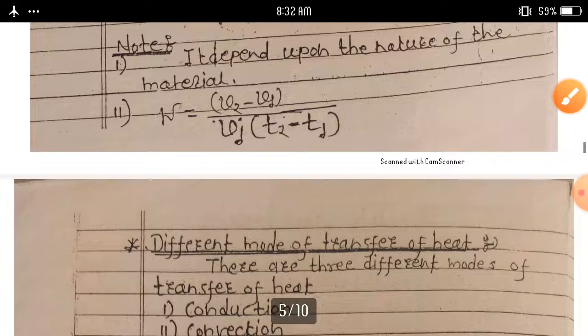In this way we can discuss three types of thermal expansion. First one is linear expansion. In linear expansion, when a body is heated, its length increases, hence it is called linear expansion. Another type is areal expansion. When a metal plate is heated, its surface area increases. This is called areal or superficial expansion. And the third one is volume expansion. When a body is heated, its volume increases. This is called volume expansion.